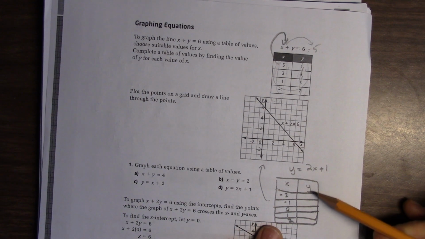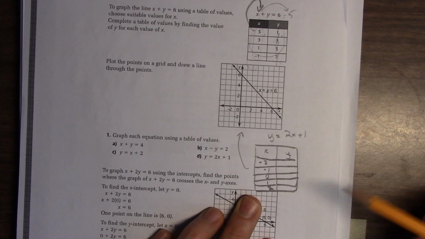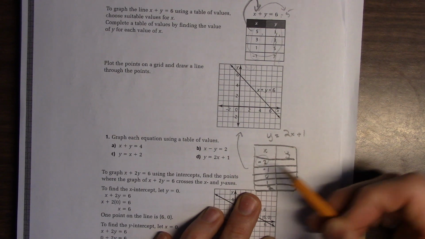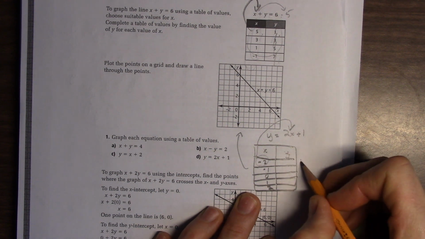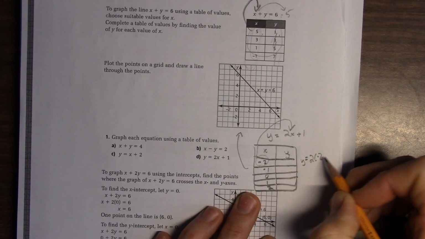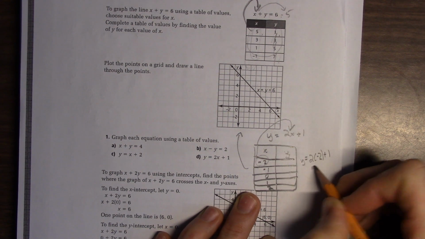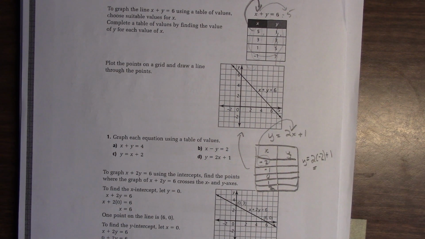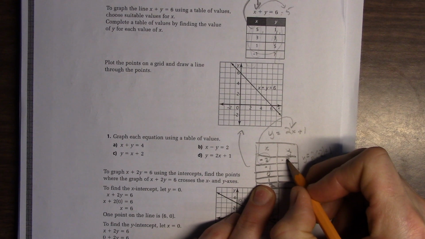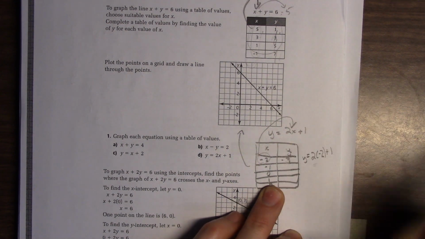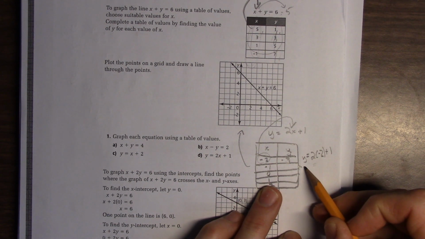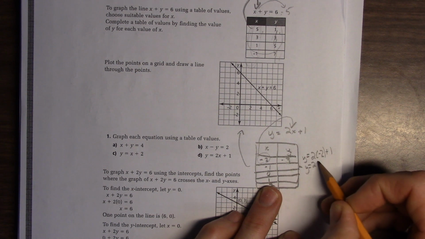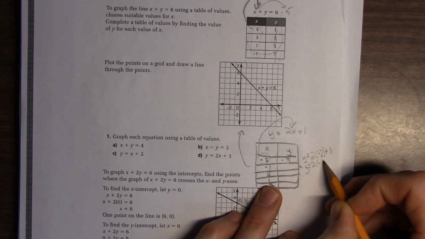The first step is to figure out what my y values are. How do I do that? I need to substitute in -2 for x. So my first y value is y equals 2 times -2 plus 1, which is what? -3. Good. Next y value, what am I going to do? Y equals 2 times -1, plus 1.